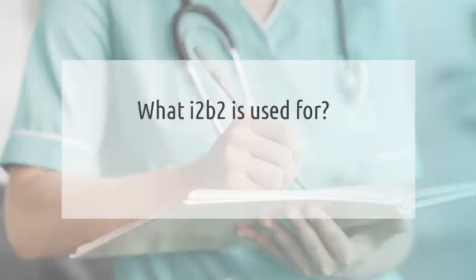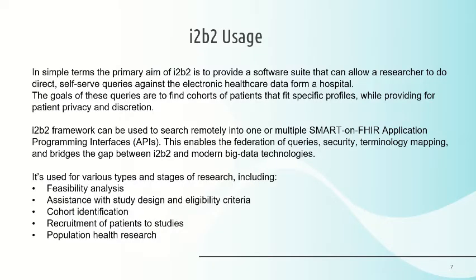So next we'll discuss what I2b2 is used for. In general terms, the primary aim of I2b2 is to provide software tools that can allow a researcher to do self-service queries against the EHR from a hospital. The goal of these queries is to find cohorts of patients that fit specific profiles while providing for patient privacy and discretion.